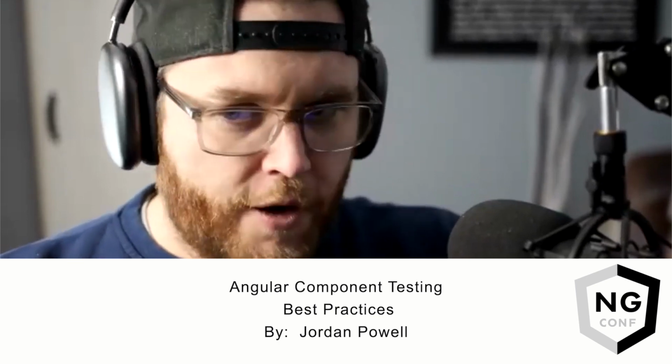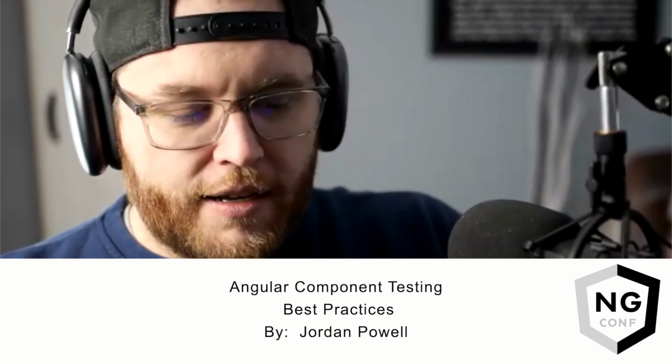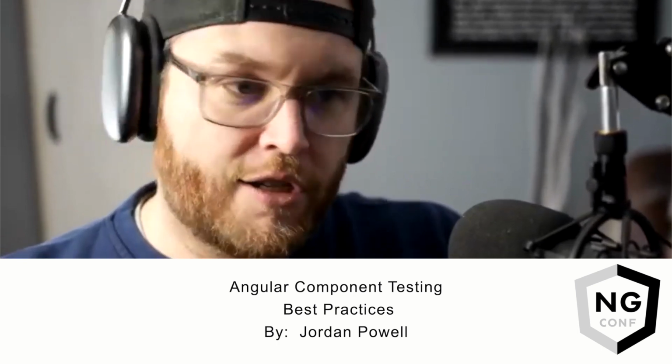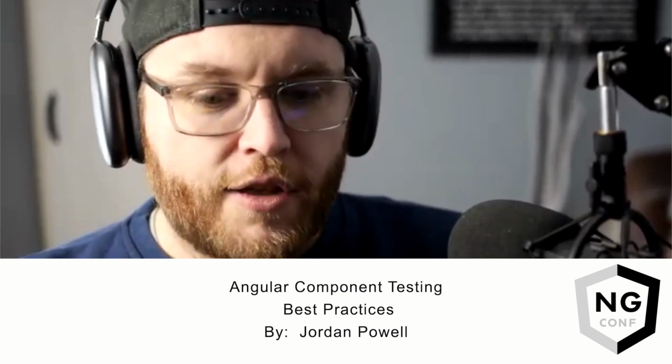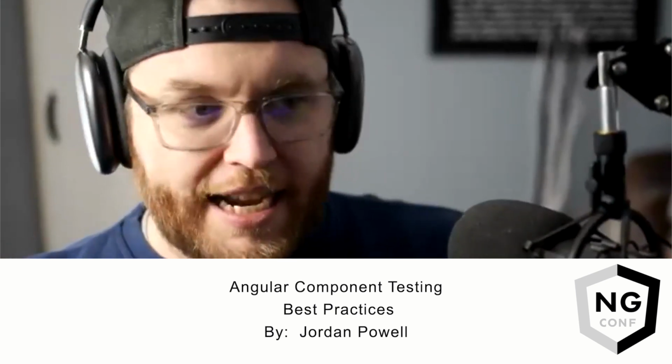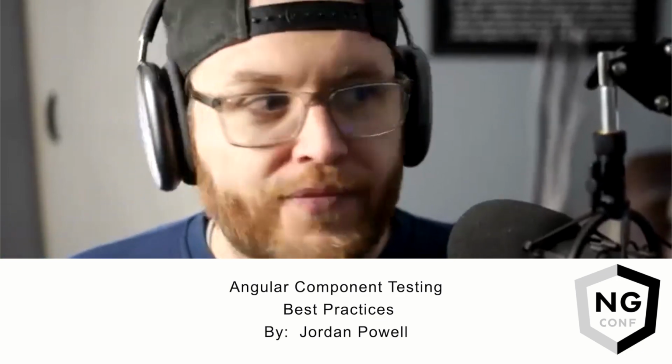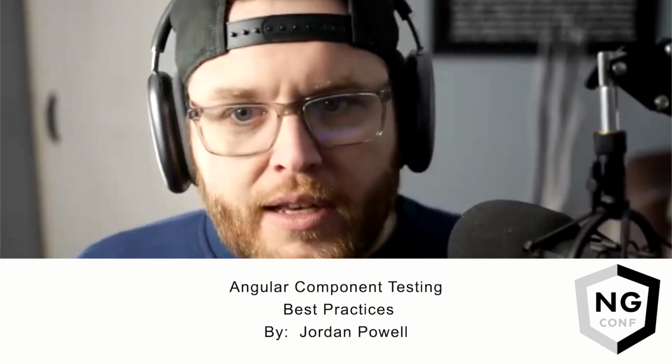But if those directives are being consumed by a component, it's a really good idea to test the components that consume those directives, because those are the side effects your users end up having. So that's what I would recommend doing.